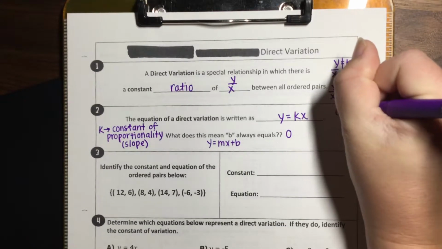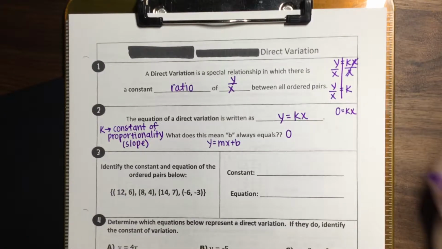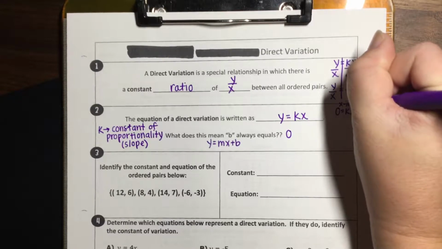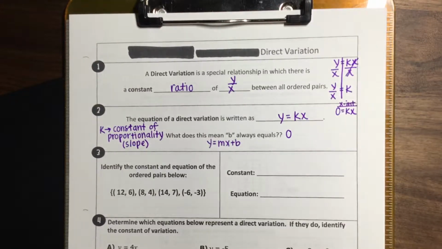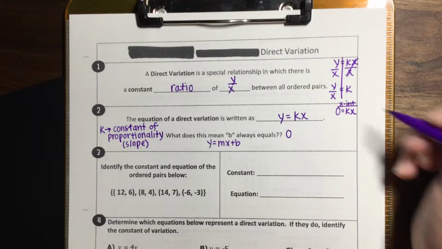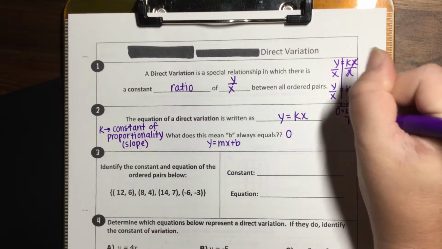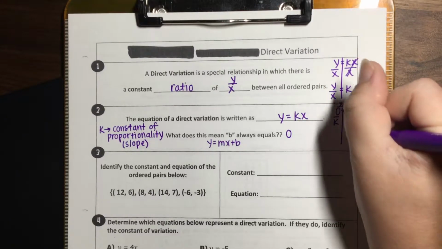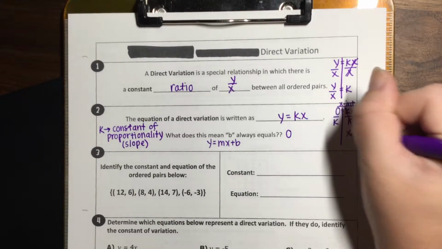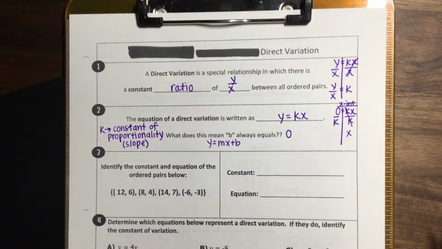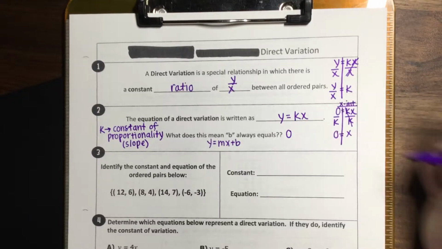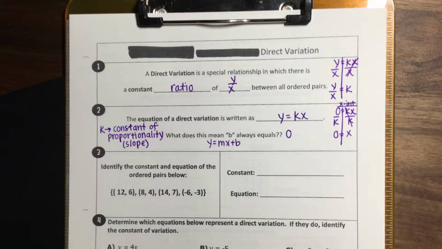So I get 0 equals k times x, if I'm looking for my x-intercept. In order to get x by itself, I would divide by k on each side. So x is going to be equal to 0 divided by k. Well, 0 divided by anything is automatically going to give me 0. So that tells me that my x-intercept is going to be 0 as well.